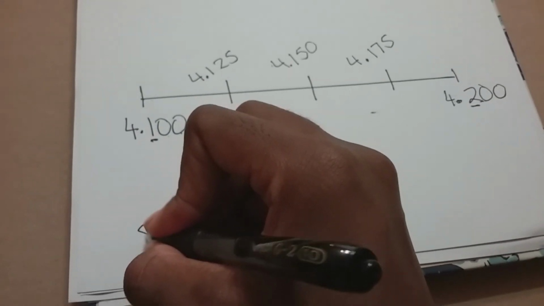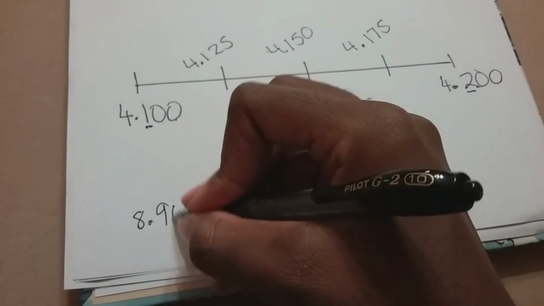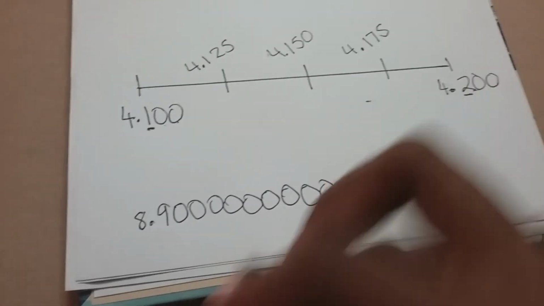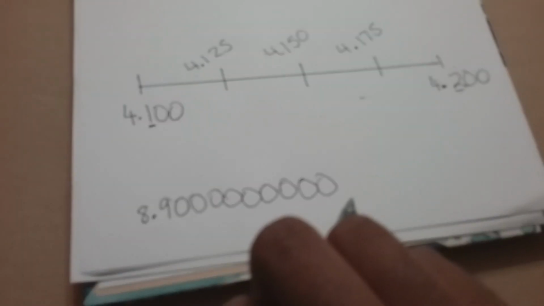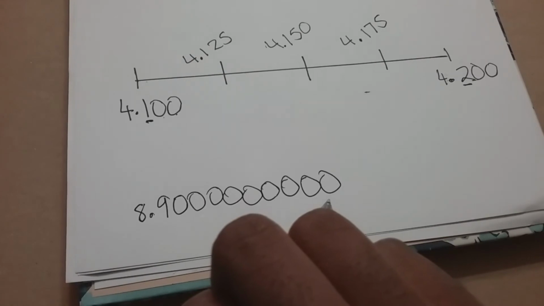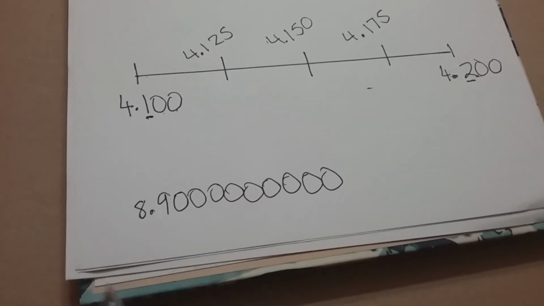So 8.9 is the exact same thing as 8.90000000000, because these have no value. They're just holding open places at the end, and it really doesn't change the value of the number. It's still 8 and 9/10.